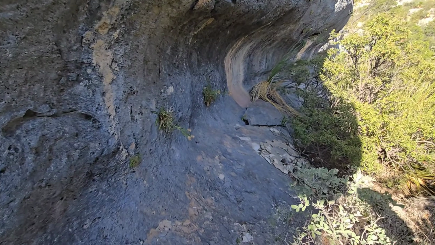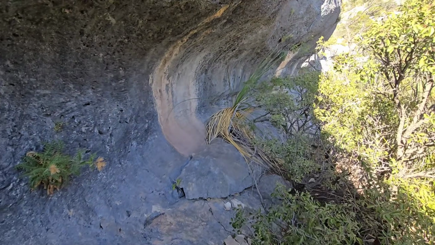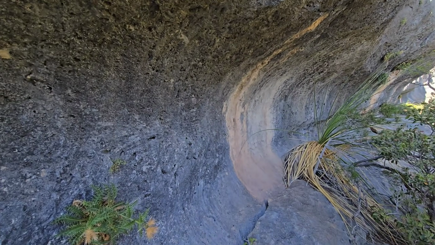Okay, let's go further down the bowl. Hopefully we won't get stung by any of the wasps. I've been stung by wasps before. But, you know, I don't think they're aggressive unless you're poking their nest.